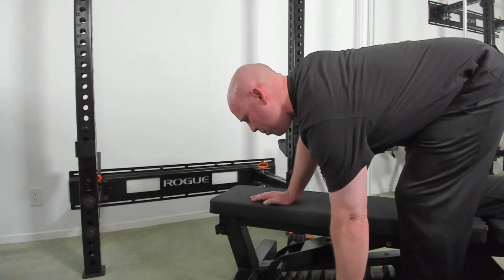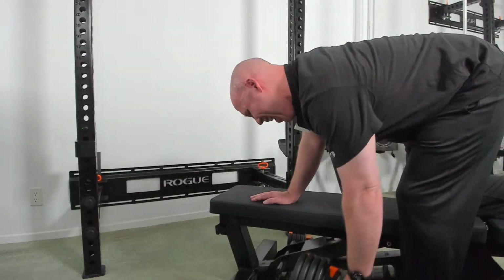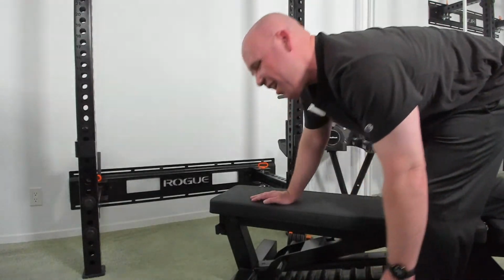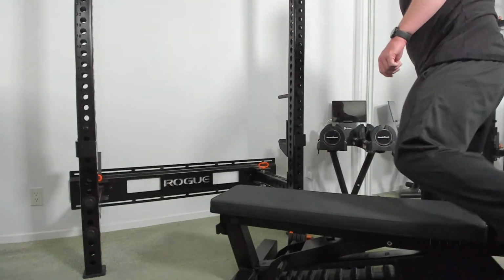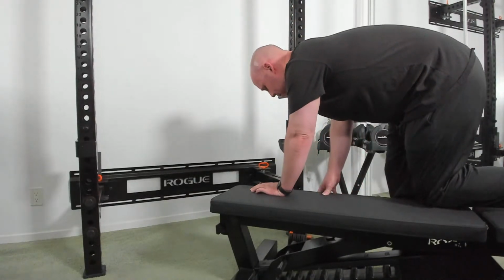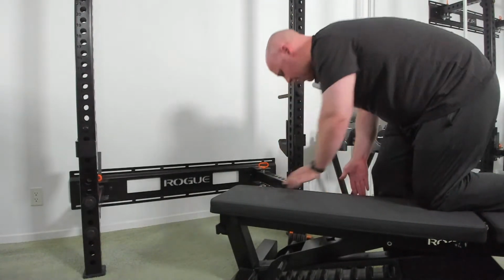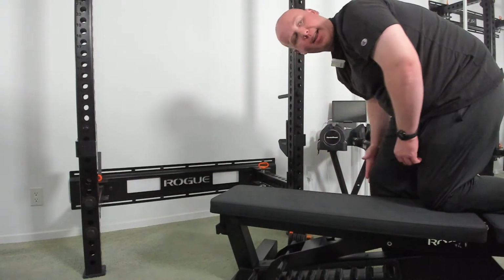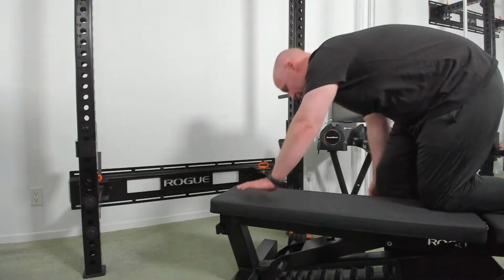And 2 more. 11 and 12. Same thing on the other side. Try and go for 12. So I like my knee right up against the bench, so I'm not going to clip my knee as I pull up.